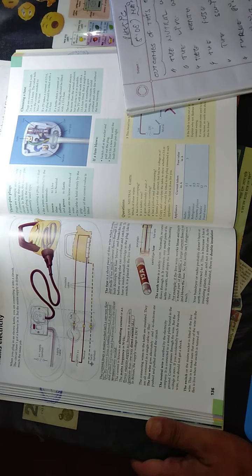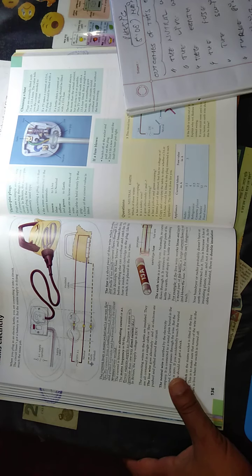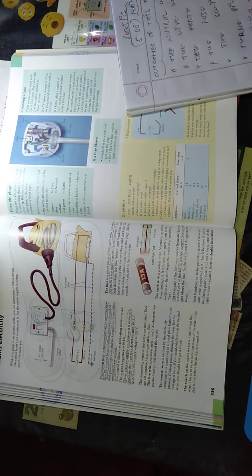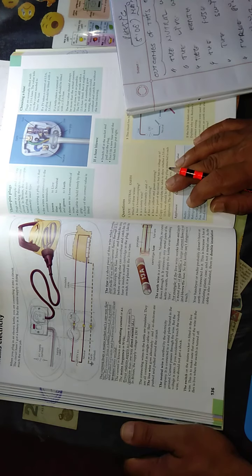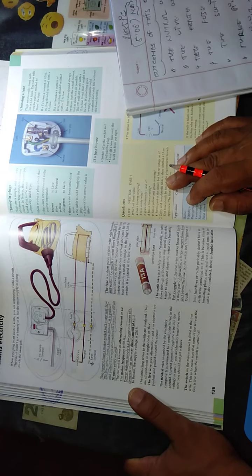The fuse is calculated in amperes. Up to 2 amperes is a 3 ampere fuse, and above 2 amperes is a 13 ampere fuse.